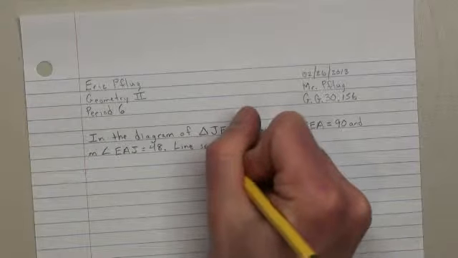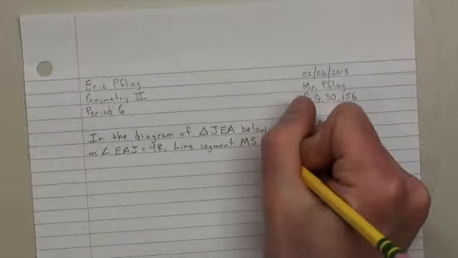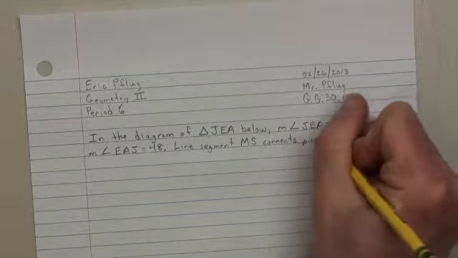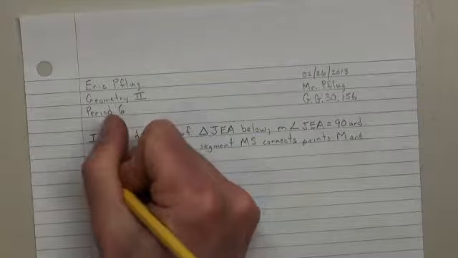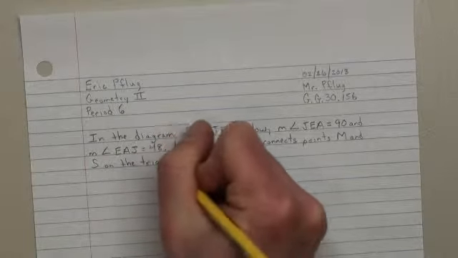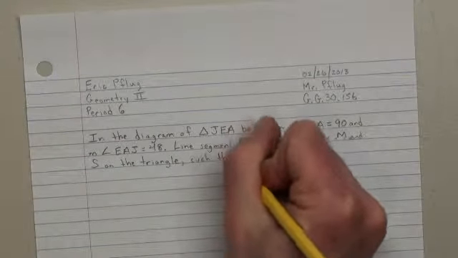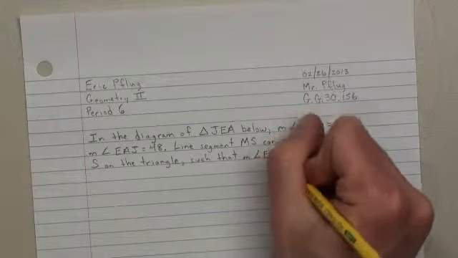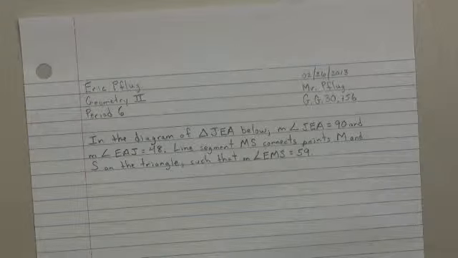Line segment MS connects points M and S on the triangle such that the measure of angle EMS equals 59. Okay? Now we have to draw the picture.